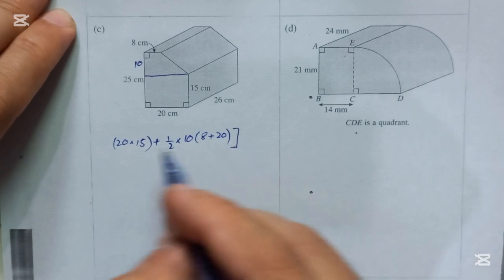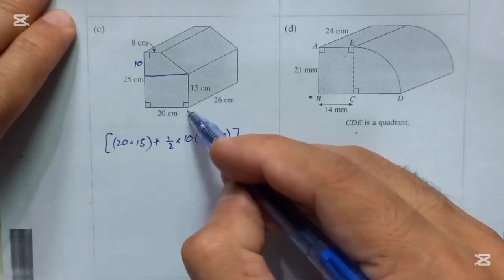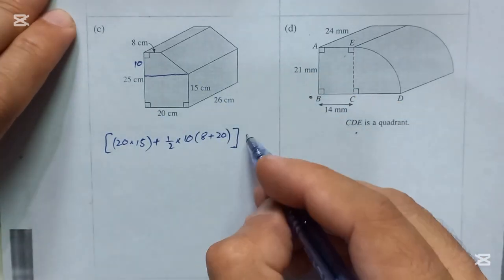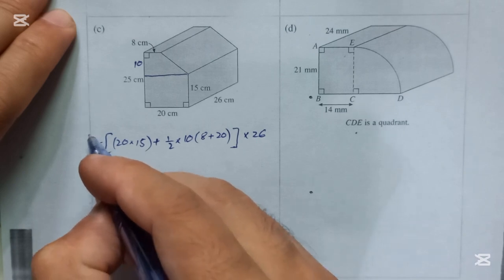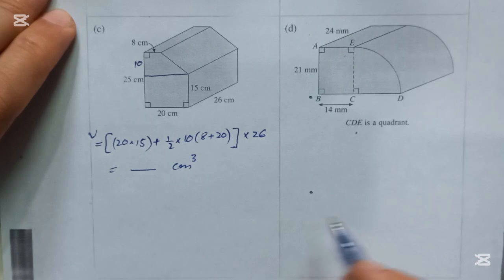So this is the area of the cross section. You will multiply this value with 26 because this is the length between the two cross sectional areas. So multiply by 26, solve it on the calculator, you will get the answer. Unit will be centimeter cube.